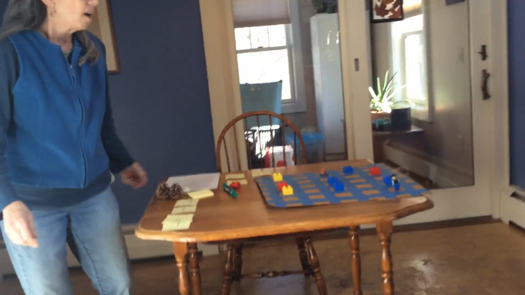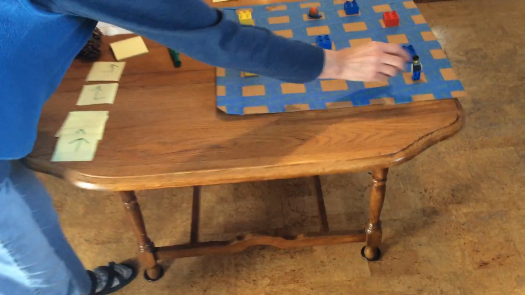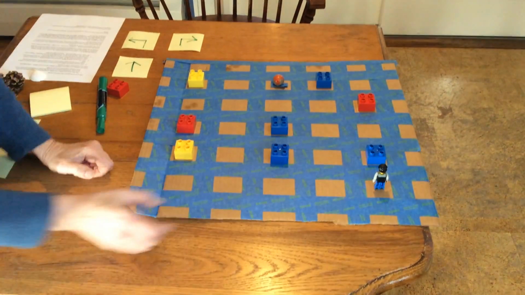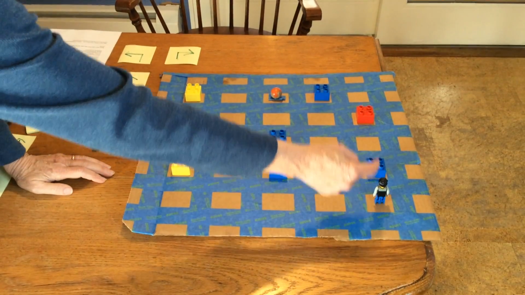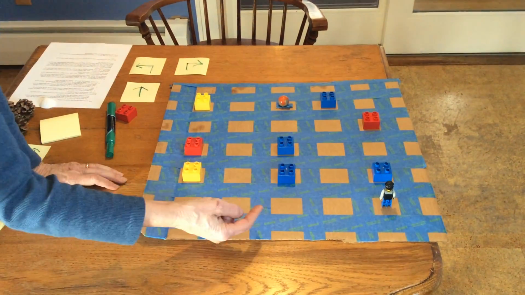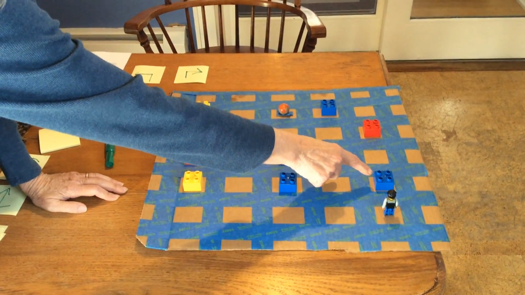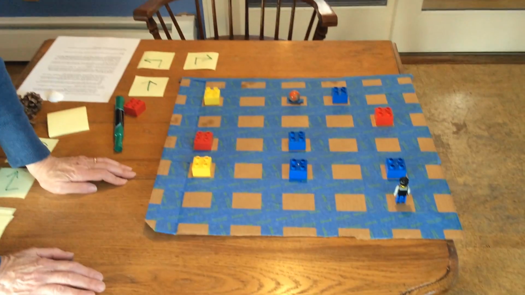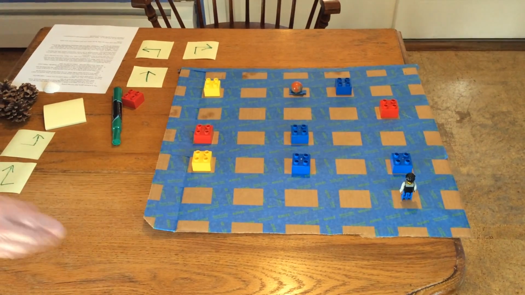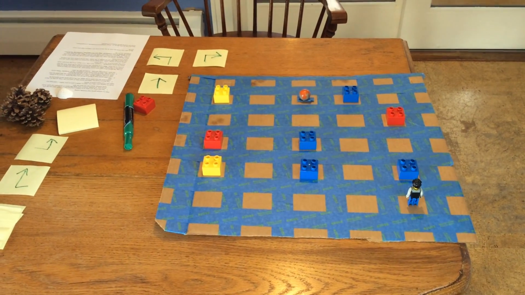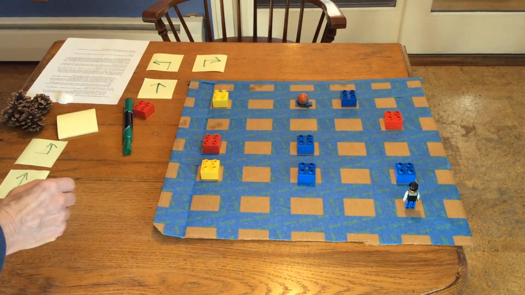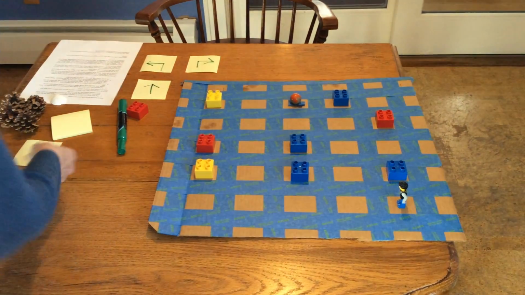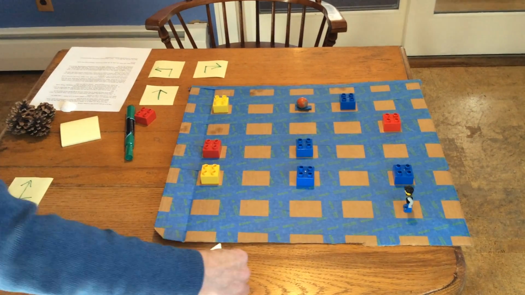So one of the things that you want to do, especially with a little bit older children, is if your figure has a front and a back, my figure, my Lego man, is facing that way. And he obviously can't go straight ahead because he's going to go into an obstacle. So I need to turn him. So the first direction I would give him is I'm going to have him turn to the left. So I need an arrow that says that.